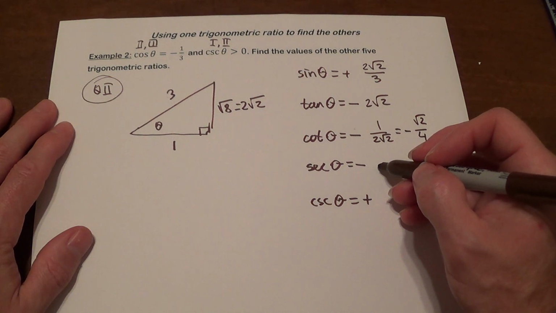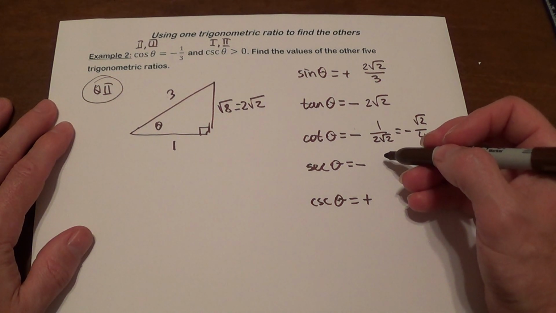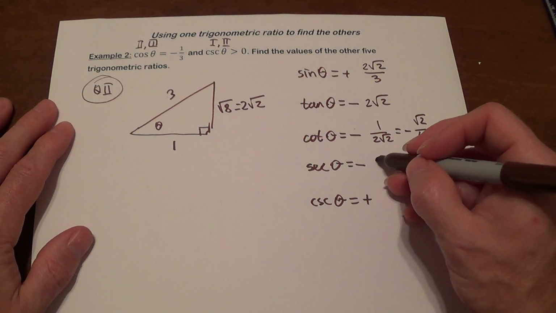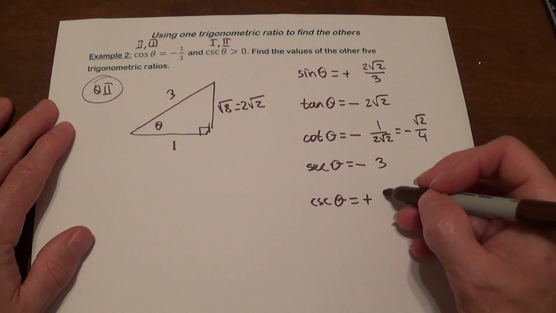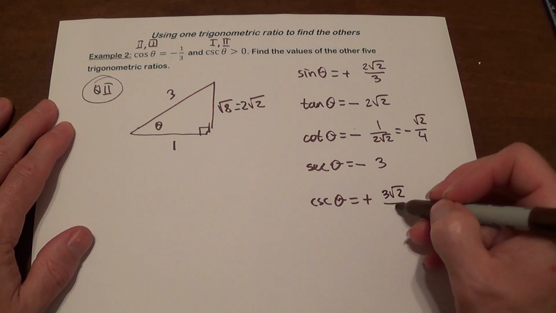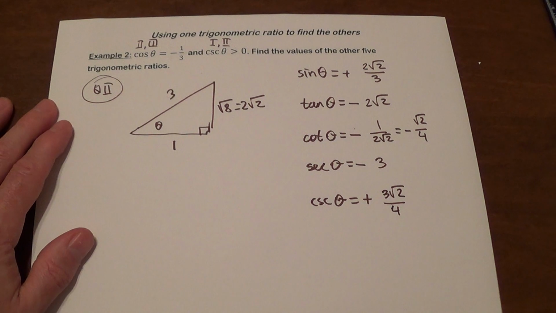Secant is going to be the reciprocal of cosine, which is going to be negative 3. And cosecant is going to be the reciprocal of sine, which is going to be 3 square root of 2 over 4. Okay.